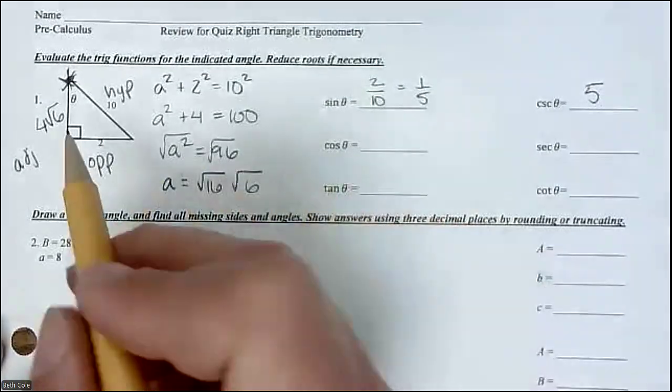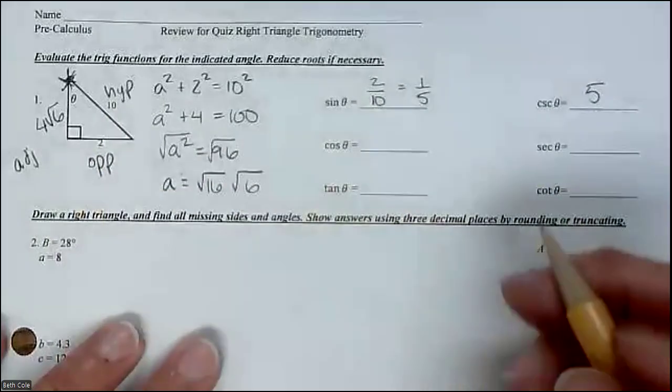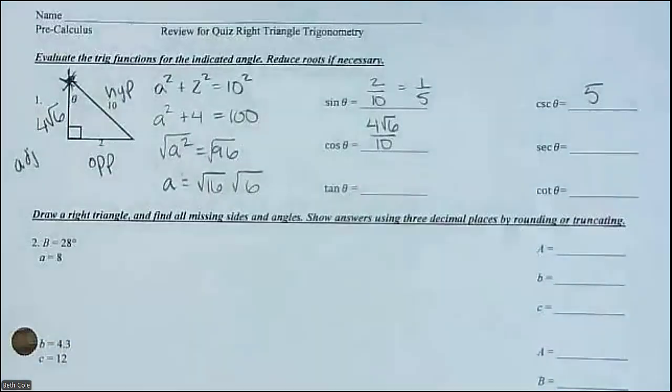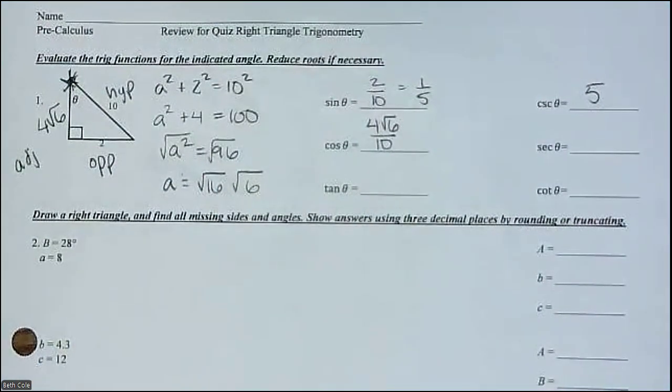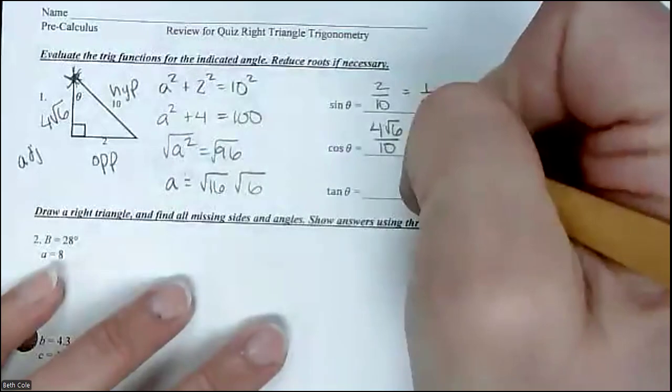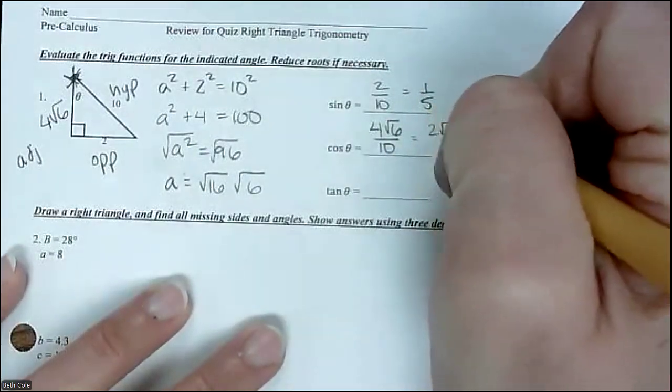All right. Cosine would be adjacent over hypotenuse. So that is 4 square root of 6 over 10. Now you can't touch what's underneath the roots. So that square root of 6 is just going to be square root of 6. Like cover that up. But you can reduce 4/10. What will that reduce to? Yeah, 2/5.